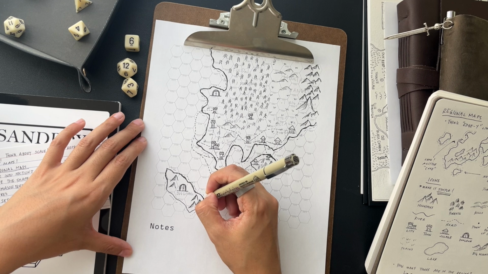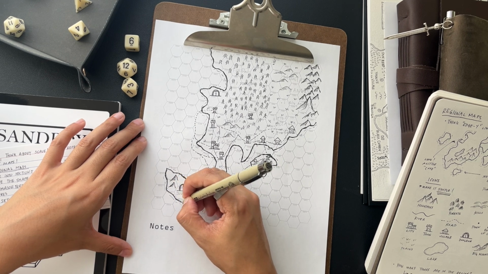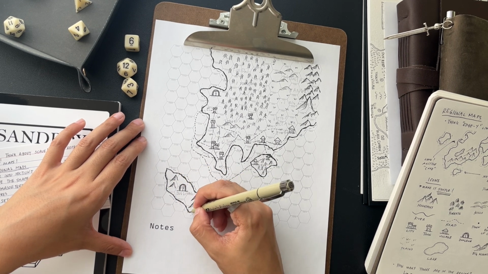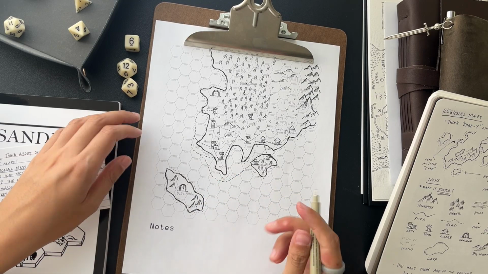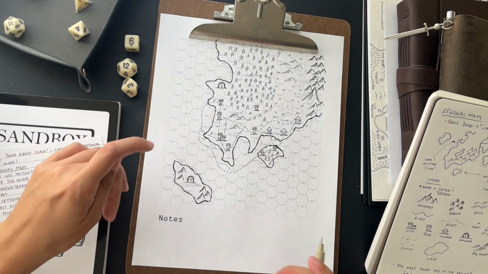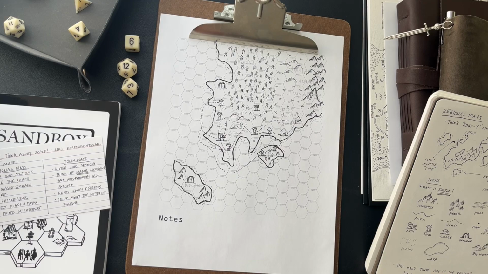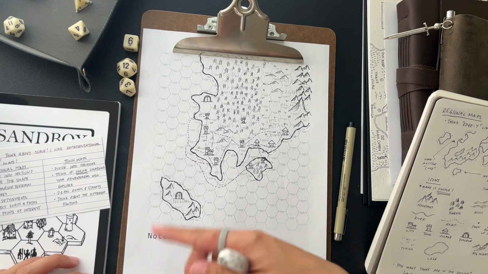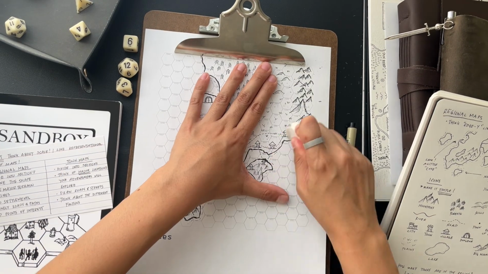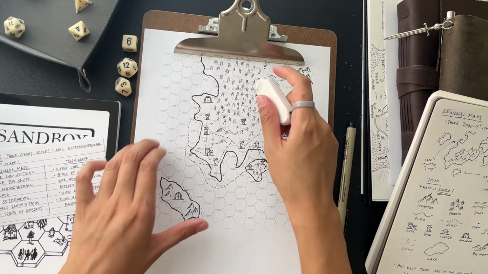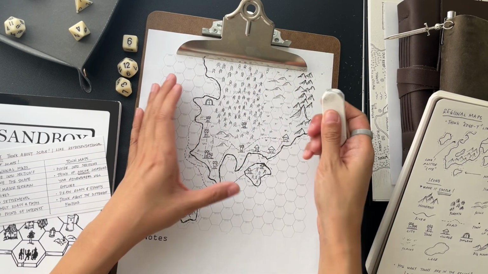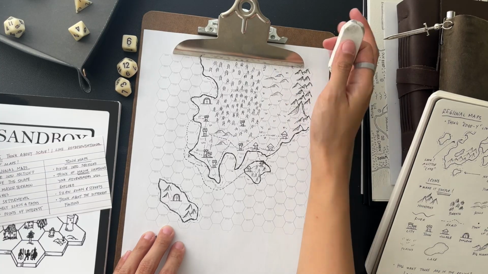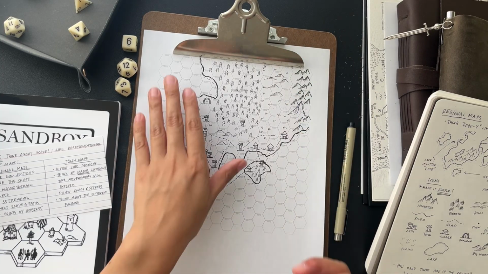So maybe there isn't a path for ships to go through to this island. I'm assuming this one could be abandoned or something. That'd be kind of cool. Okay, so I guess we have finished, and then we can go ahead and erase all the pencil marks and whatever. So we have a really cool map of the region here, and of course you can name it whatever you want.